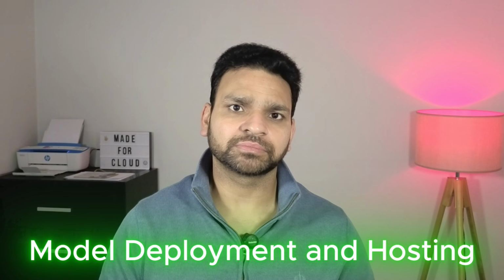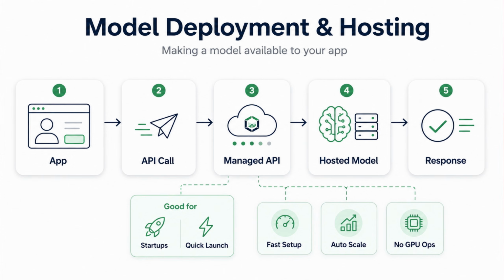Now let's move into the model deployment and hosting. So once we choose the right model, the next question is how we actually make the model available for our application. And this is what deployment and hosting are about, because the model needs to run somewhere so that the application can call it and receive the responses.